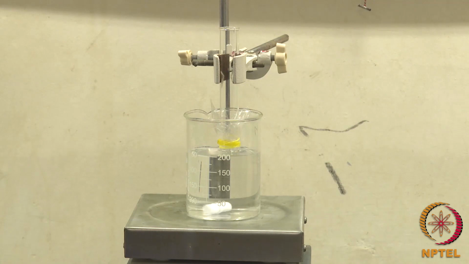The beaker was then placed on a magnetic stirrer at 50 rpm, and the temperature is maintained at 37 degrees Celsius.